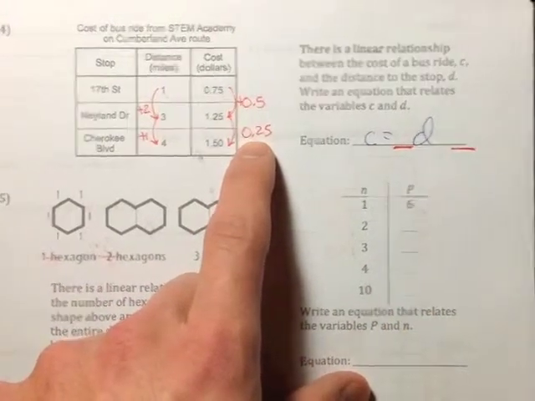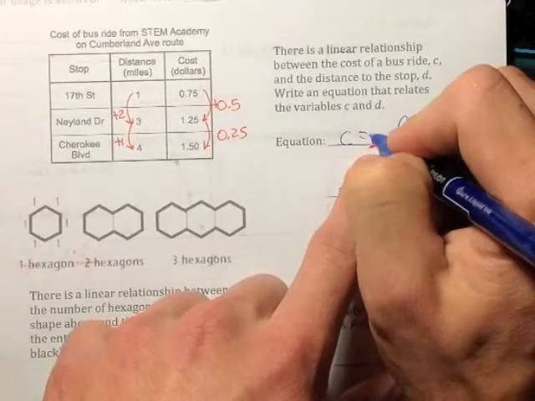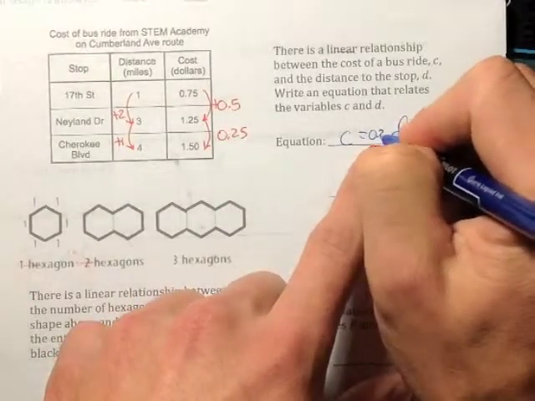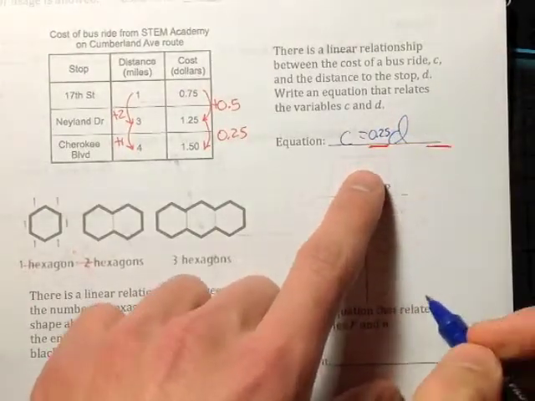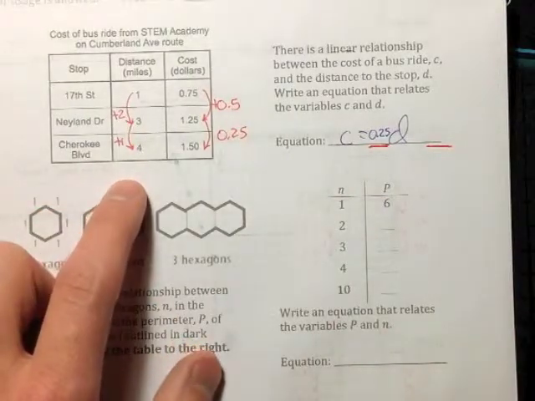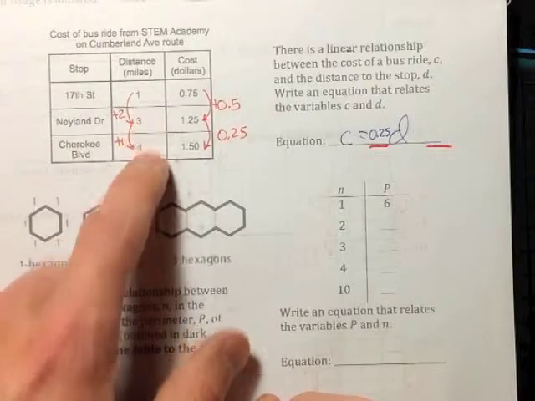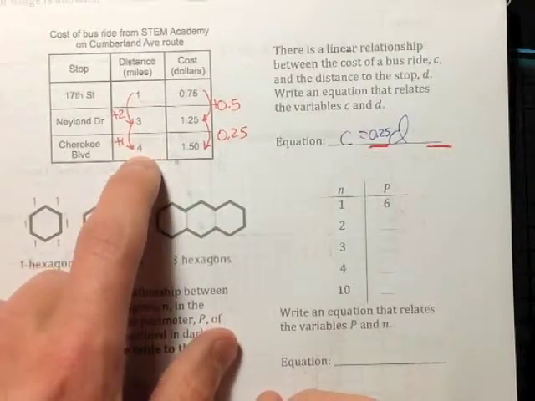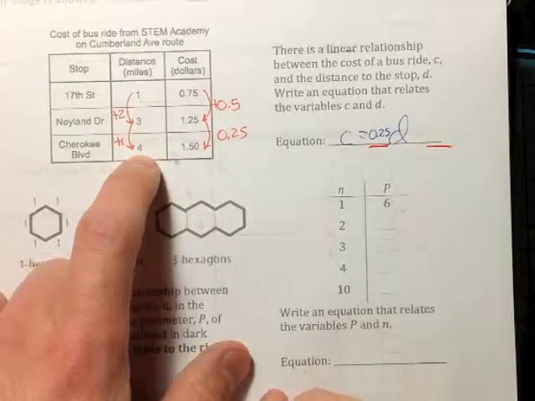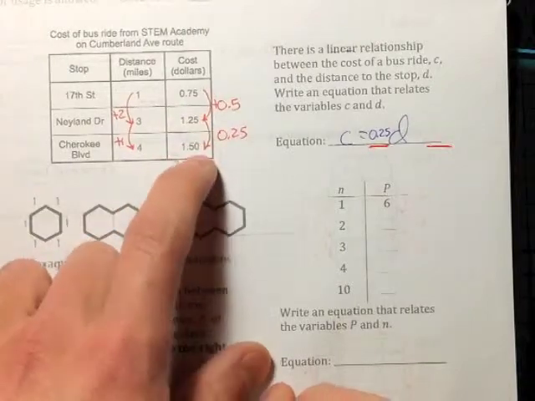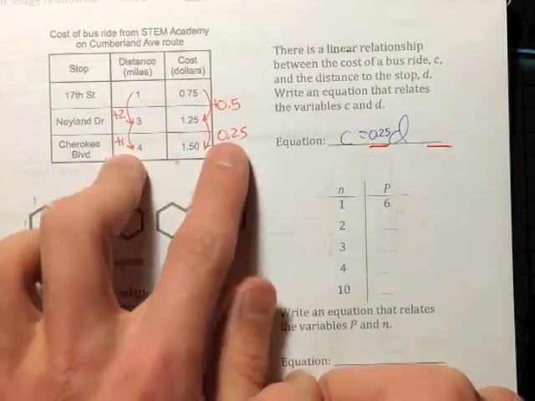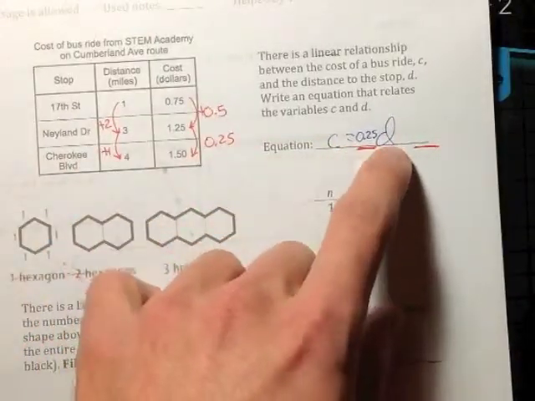So the number multiplying the D is 0.25. Now look at how I found that. Between these two rows, we go from 3 to 4, so distance increases by 1, cost increases by 0.25. That's the easiest way to find out what number multiplies the D.